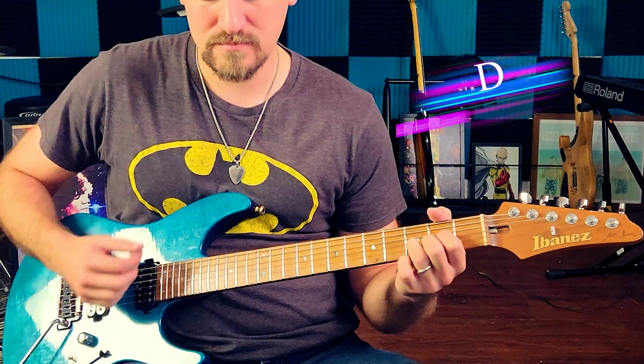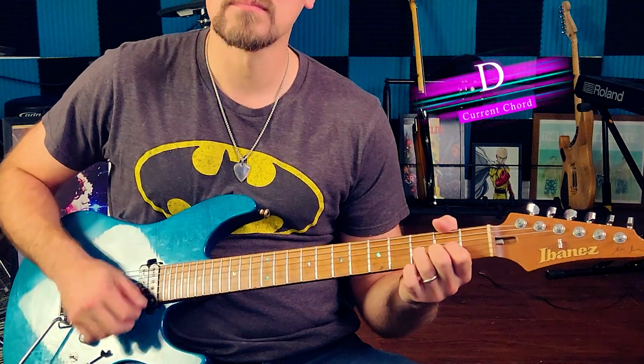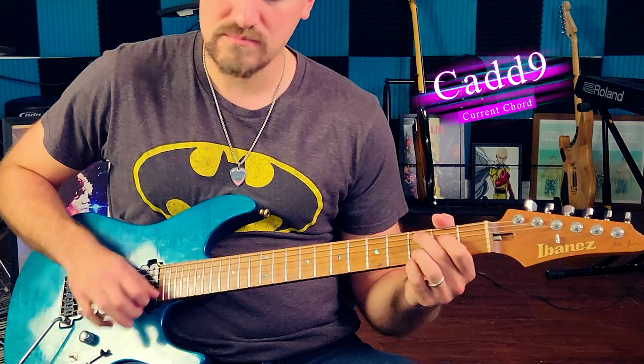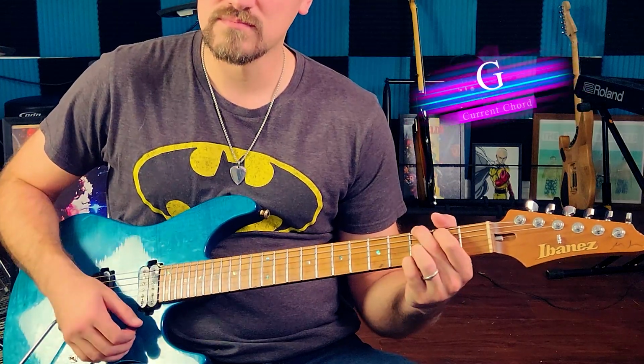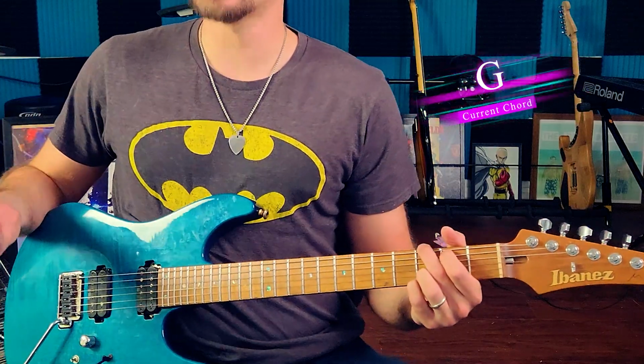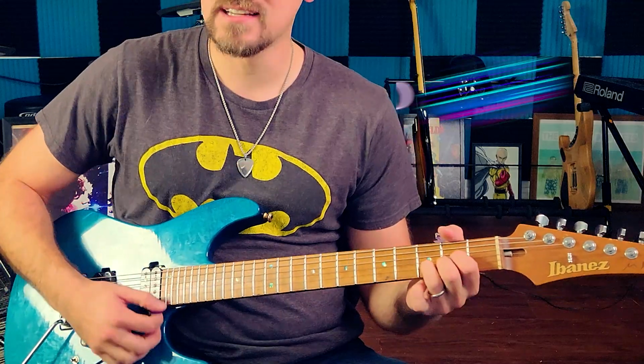So in my opinion, this chord progression does not feel done if you stop on a G chord. That doesn't feel done to me. That G feels like it needs to go ahead and go to the D chord. You might say, but wait, you just said it's not in the key of D, right? But it resolves to the D chord.